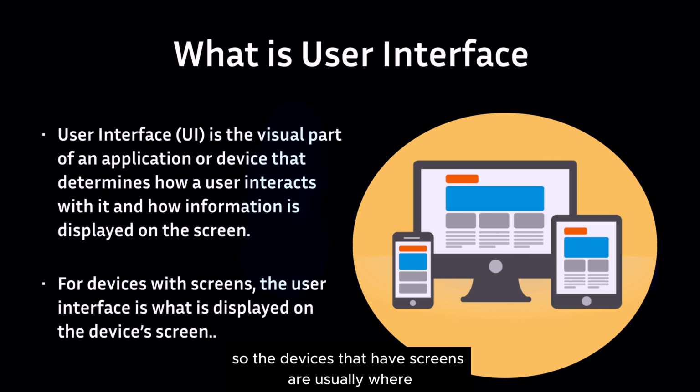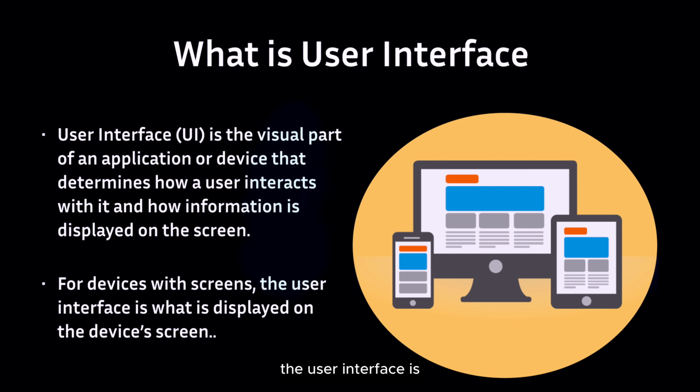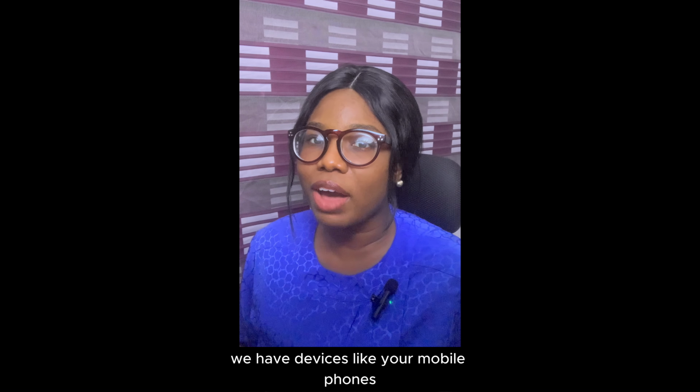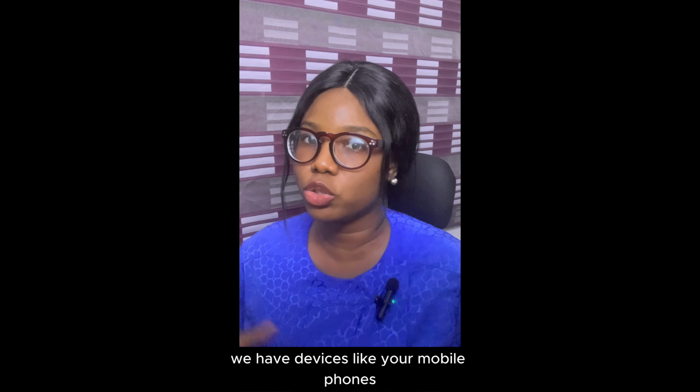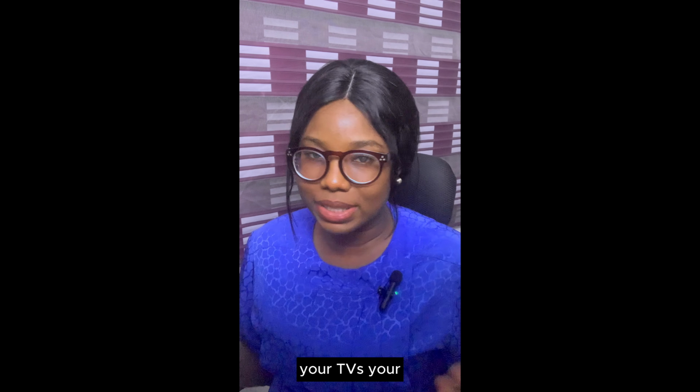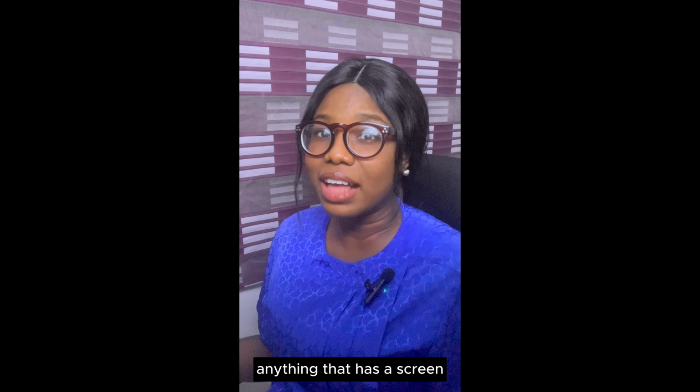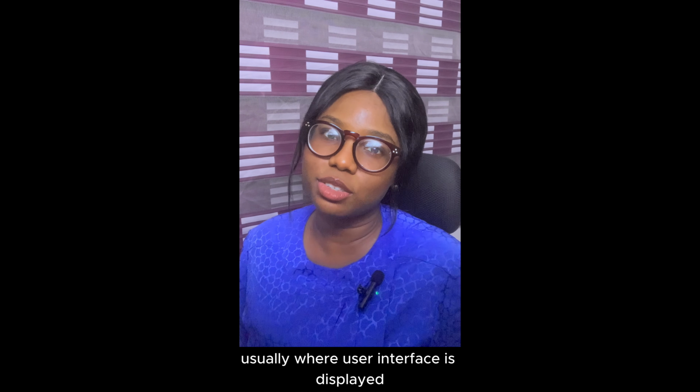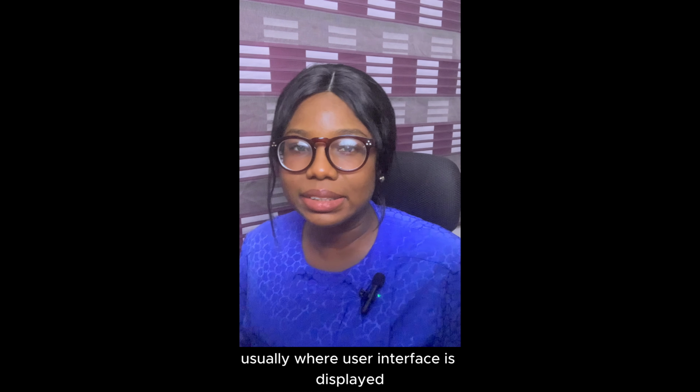So devices that have screens are usually where the user interface is displayed. So we have devices like your mobile phones, your computers, your TVs, anything that has a screen, usually where the user interface is displayed.